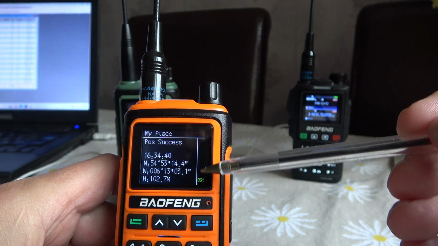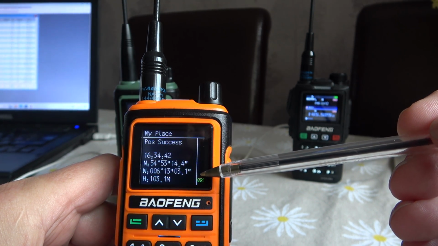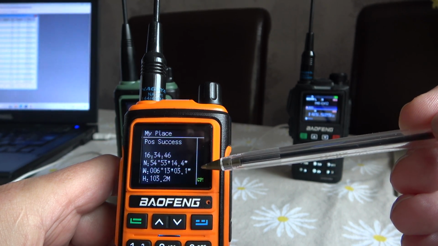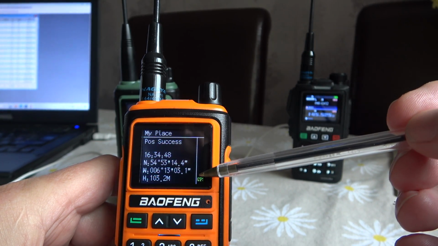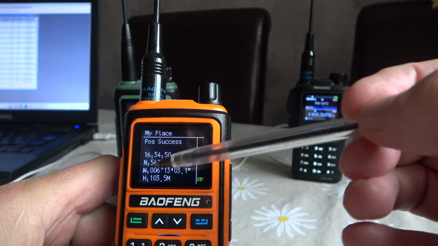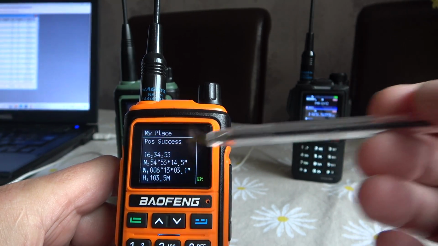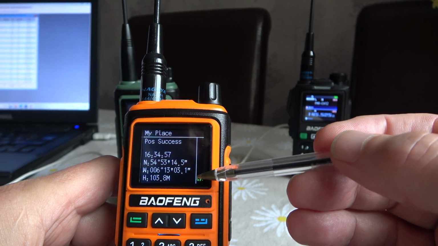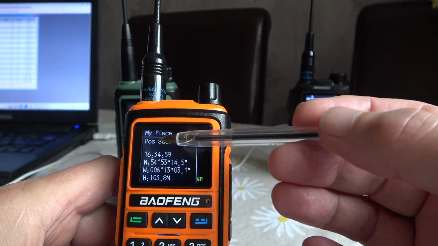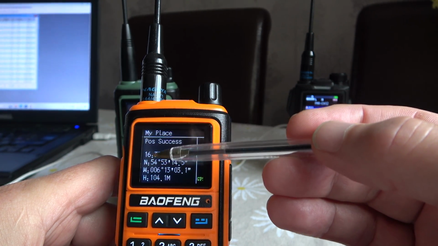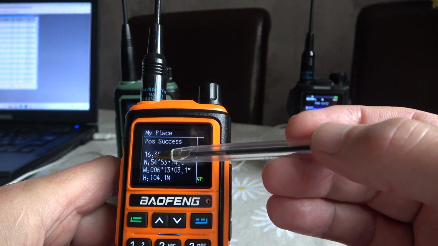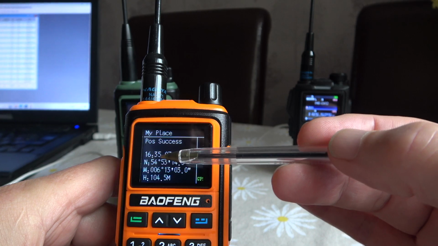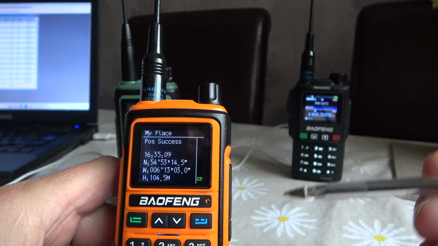And again, that's another indication that you are actually receiving a satellite signal, because if those letters GPS are in red, it means you're not receiving a satellite signal, and of course you won't be getting any data on the screen. But if they're in green, it means you're receiving a satellite signal. And there's your My Place GPS position. So we've got the time, the north, the west, and the height.